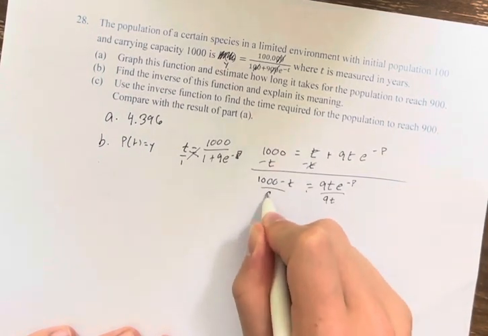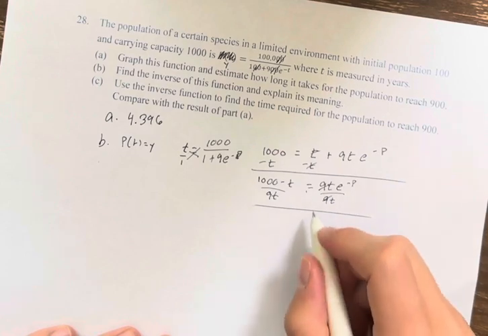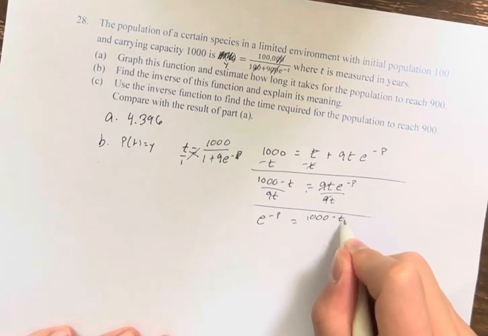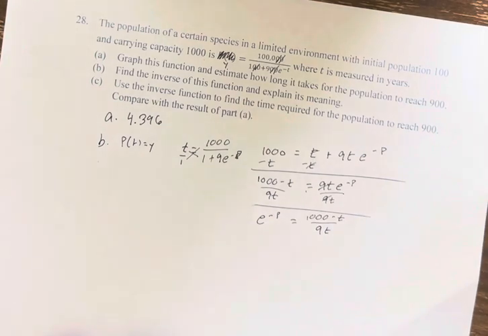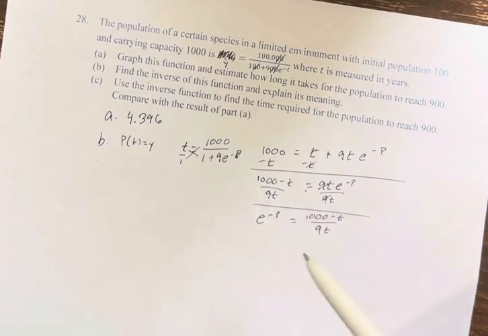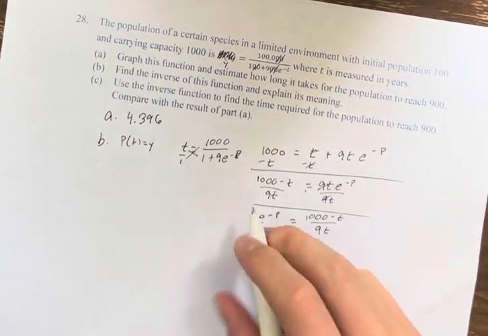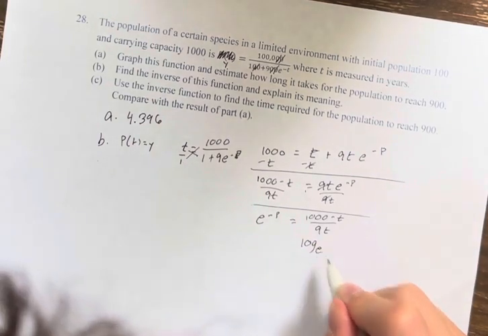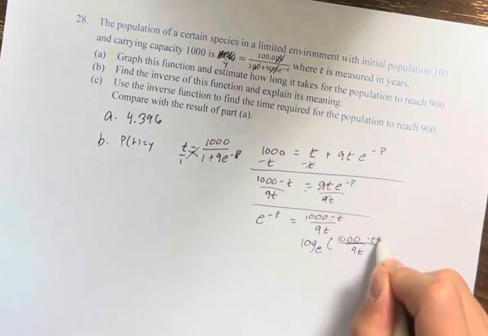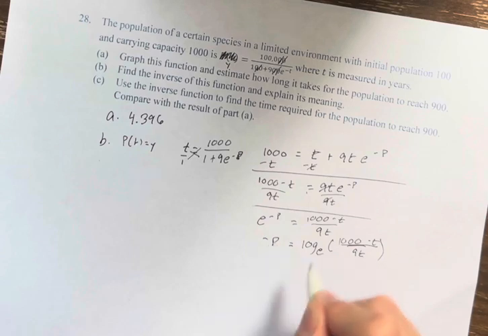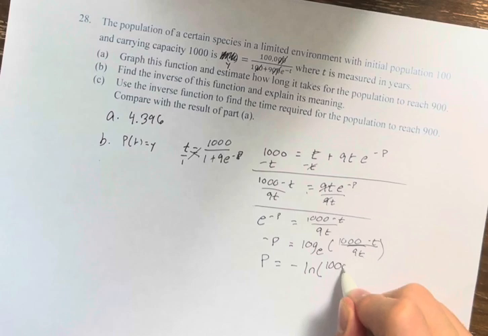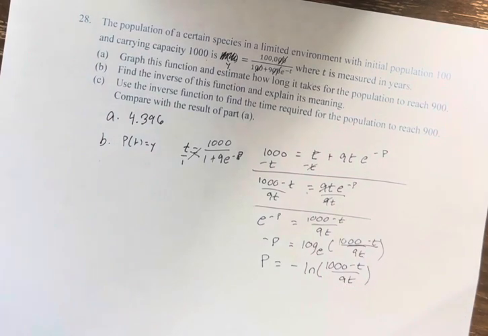Dividing by 9t, these cancel, and we're left with e to the negative p, swapping this around, equal to 1,000 minus t over 9t. Now we can take the natural log of this to take out the exponent. So we get log base e of 1,000 minus t over 9t is equal to the exponent negative p. Therefore, p equals negative ln of 1,000 minus t over 9t.